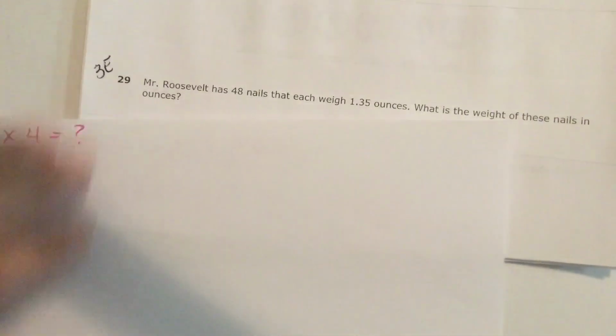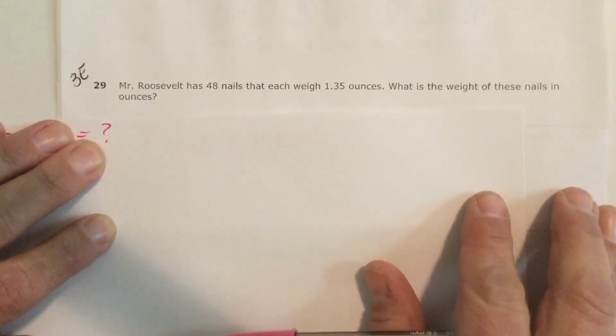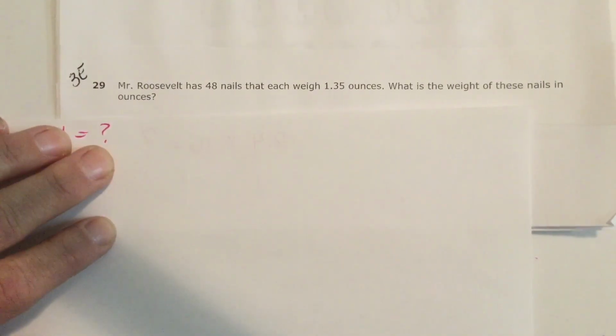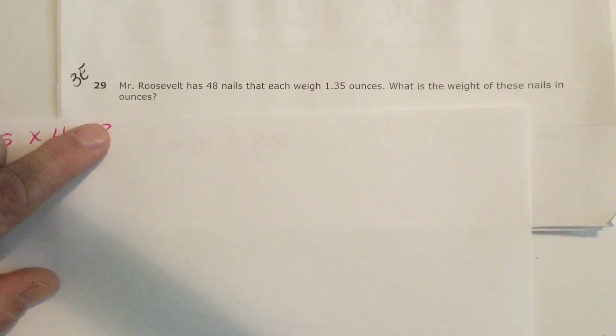Mr. Roosevelt has 48 nails that each weigh 1 35/100 ounces. What is the weight of the nails in ounces? So what are you going to do to solve this problem?